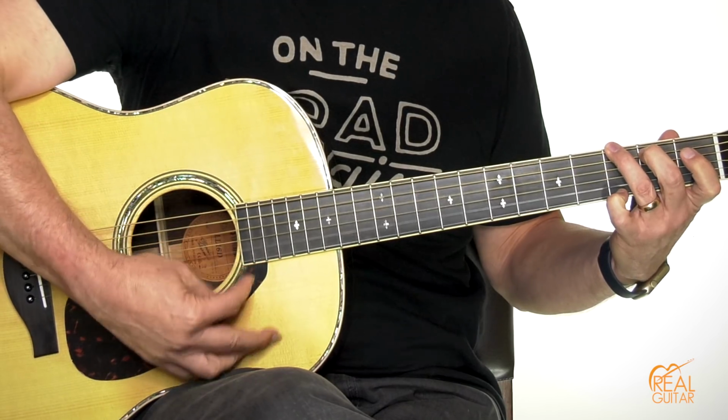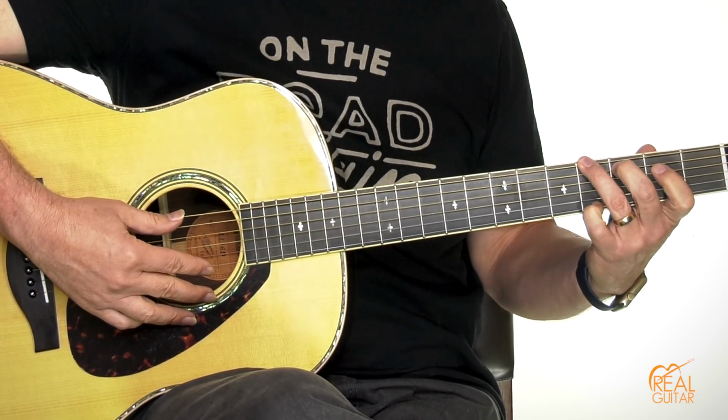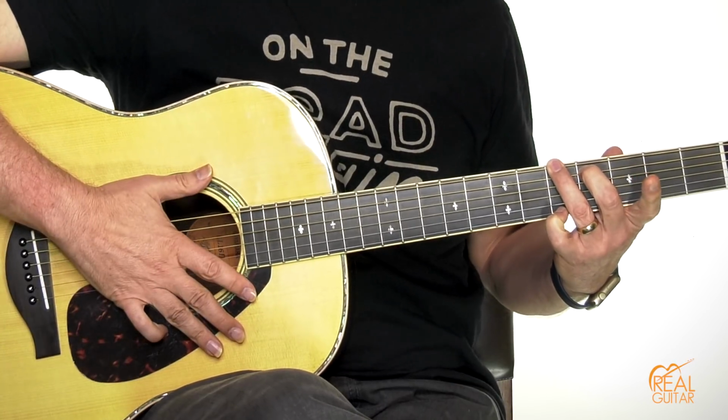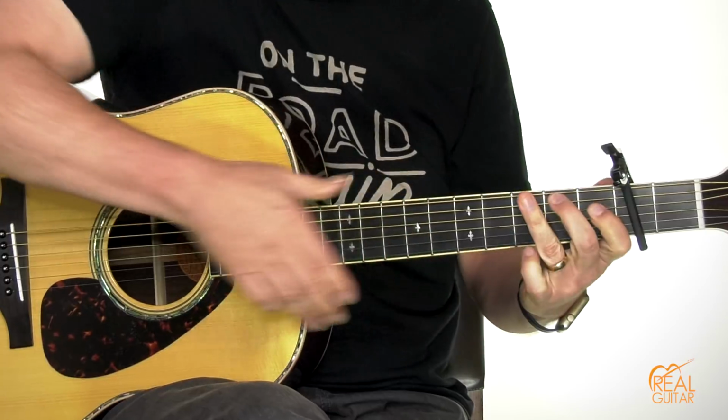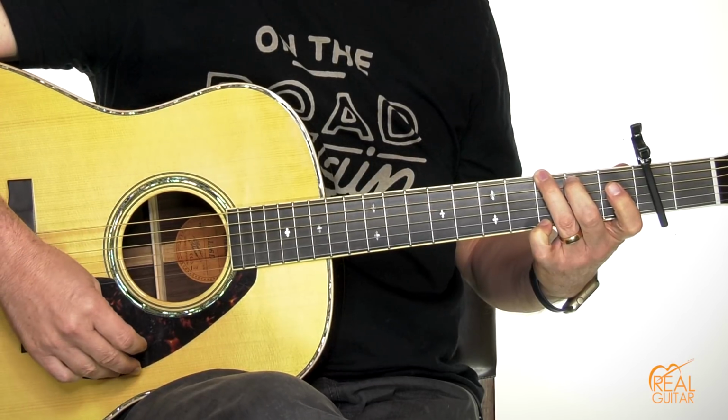So for example, if I play a G chord and I move it up 2 frets, it doesn't sound right. The notes that I'm pressing down went up 2 frets, but all the open strings stayed the same. So by putting a capo on that 2nd fret, because I moved up 2 frets, now the chord will sound right. It sounds like a chord that's moved up 2 steps.